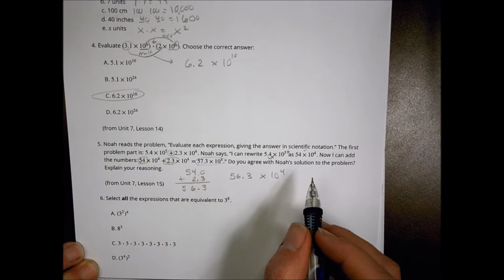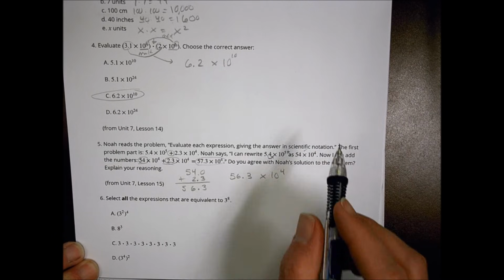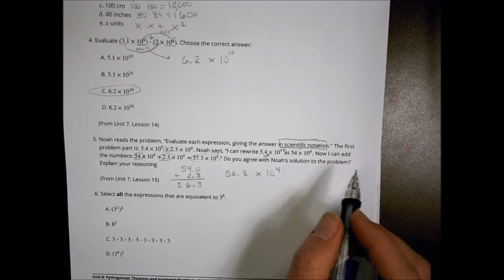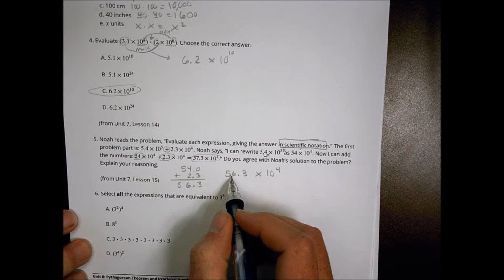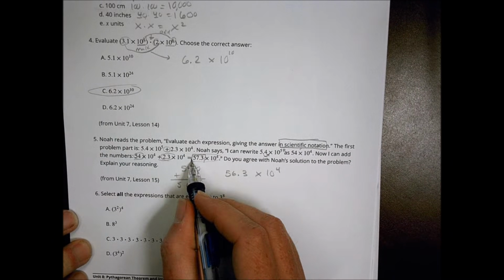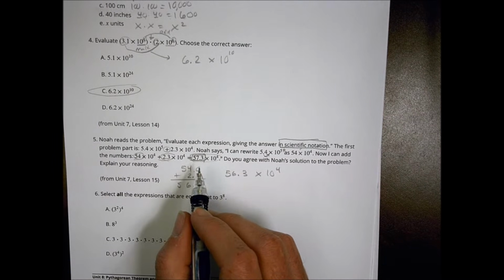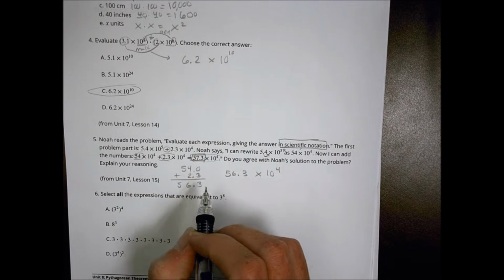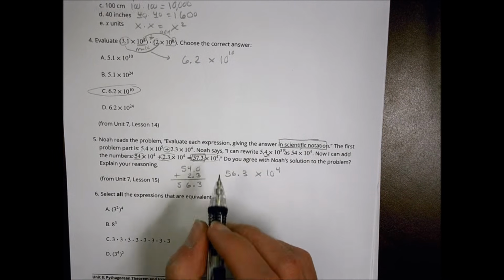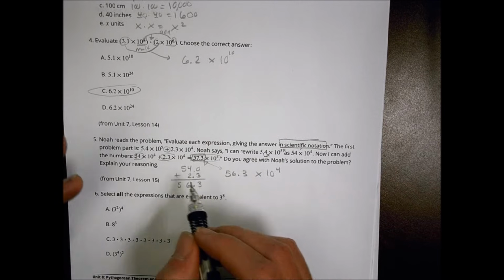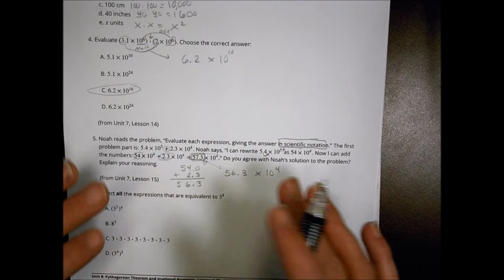Now, he wants to give the answer in scientific notation. The first thing I want to point out is that 56.3 is what he should have added. My book right now had that. Your book might say 56 now. There have been some revisions, some corrections since the book was first printed. So I know that those don't match. So that's one mistake he's made, at least based upon what I see here. Your numbers might be a little different, so take a look at them.